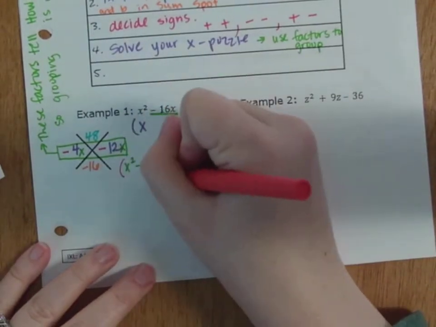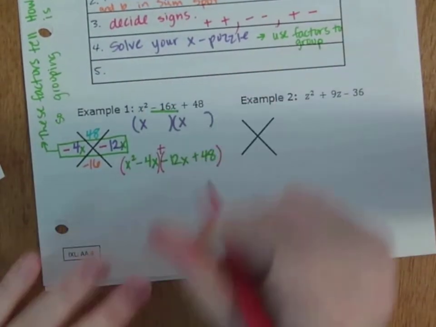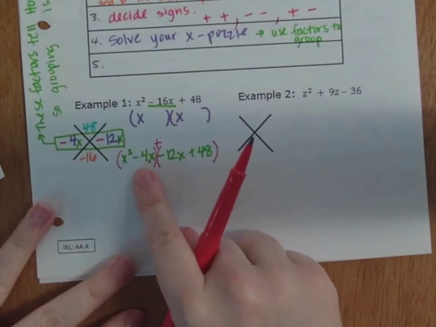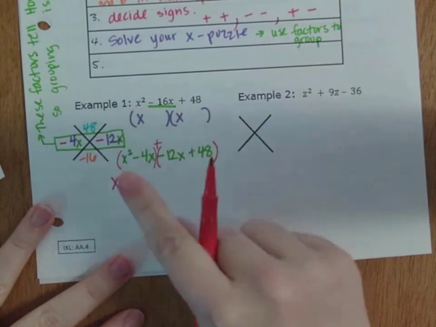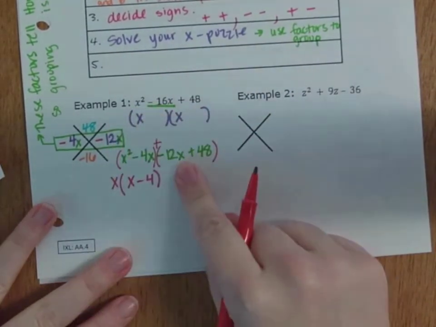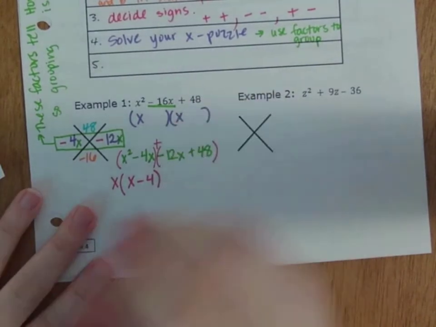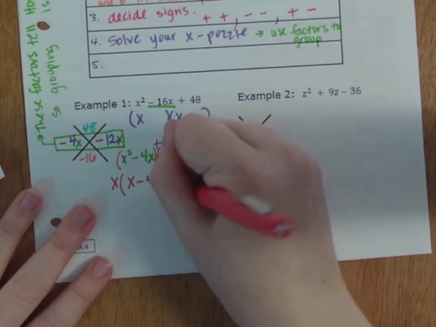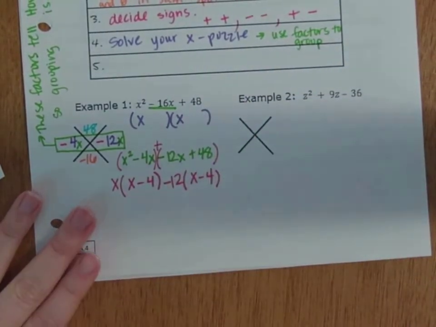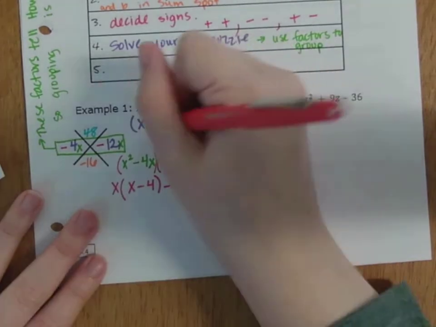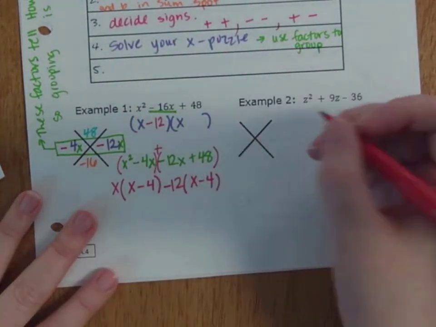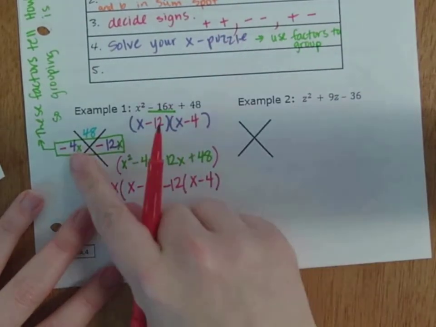So group. What comes out of my first group? What's left behind? X minus 4. What comes out of my second group? Negative 12. And we leave behind x minus 4. So my first binomial will be what? X minus 12. And the other binomial? X minus 4.